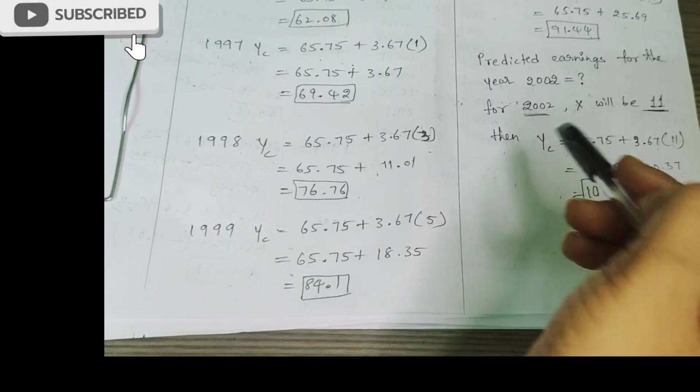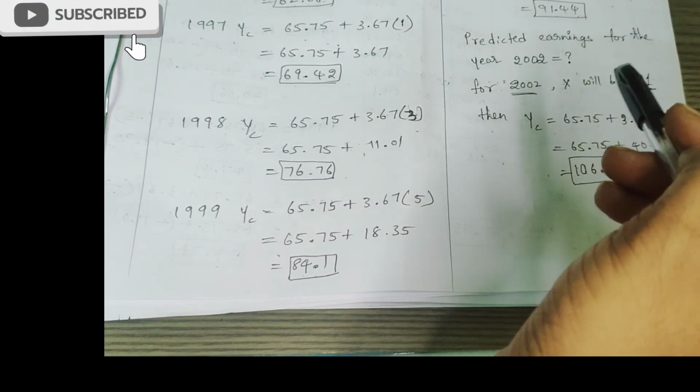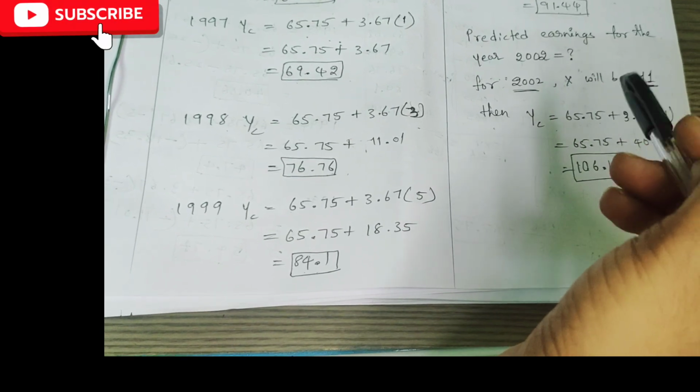Dear students, the least square method when an odd number of years is given, that problem is given in the description box. If you want, check it out.